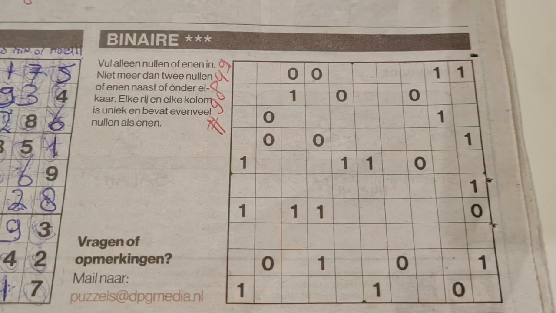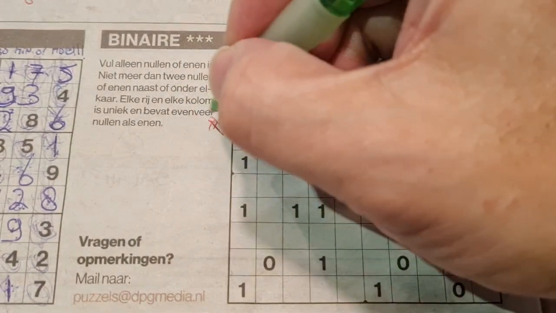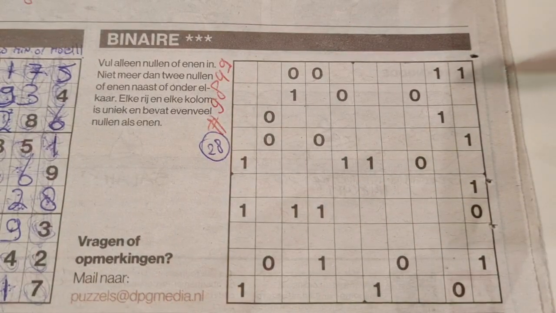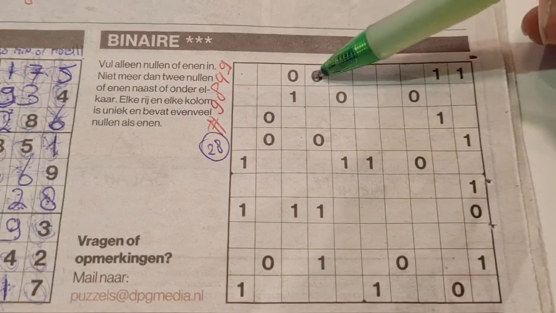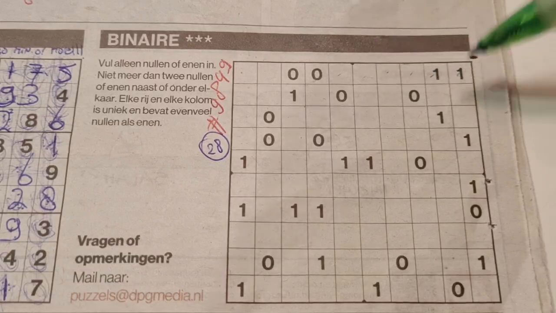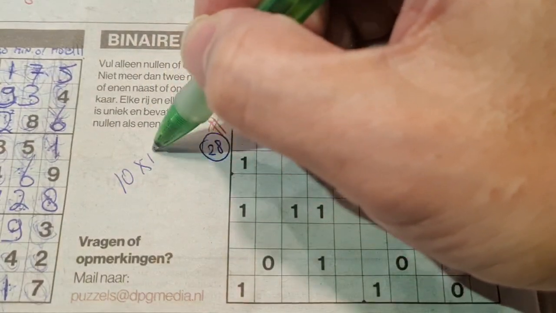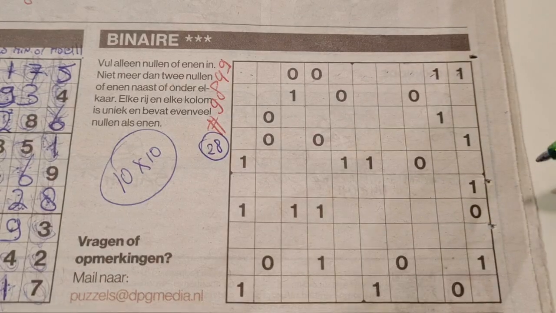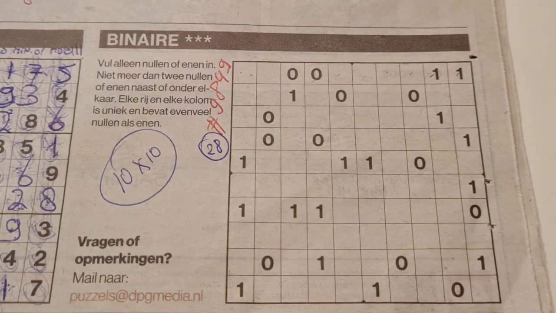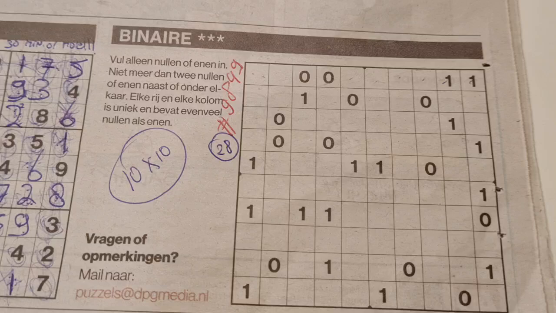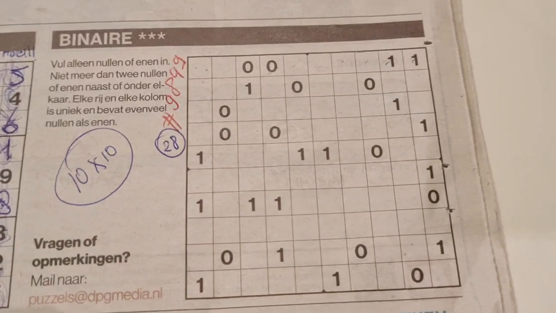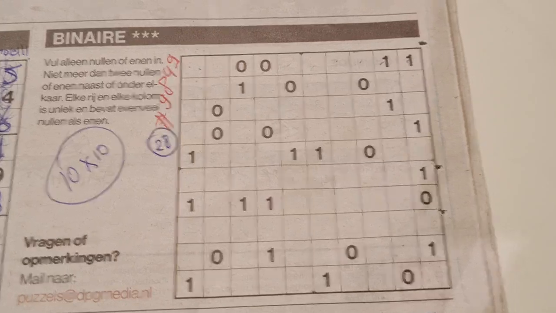9849. Before I start, I always count the printed digits. This one has 28 printed digits. And what kind of binary puzzle is this one? Let me count. 1, 2, 3, 4, 5, 6, 7, 8, 9, 10 by 10. Binary puzzle, that means in a row or in a column there are always 5 ones and 5 O's. Alright, so let's get started.